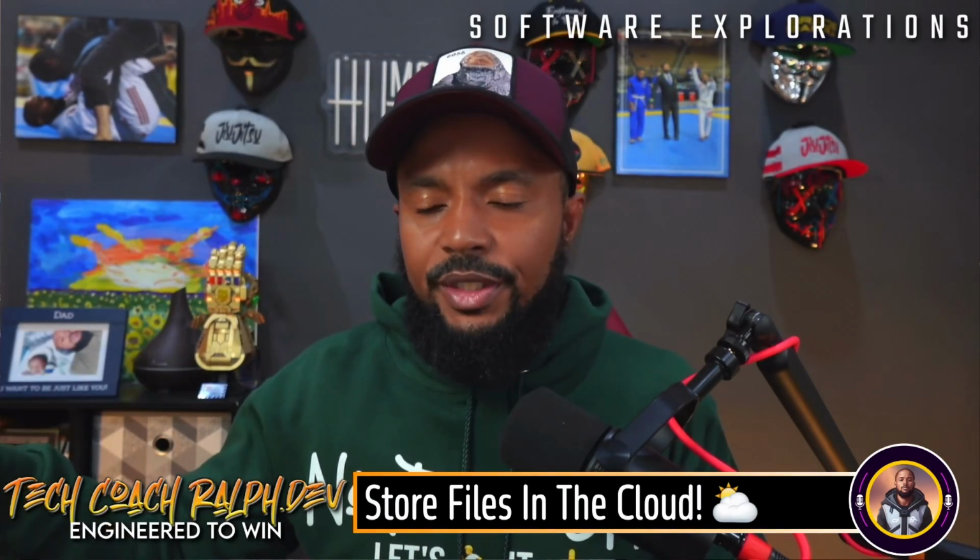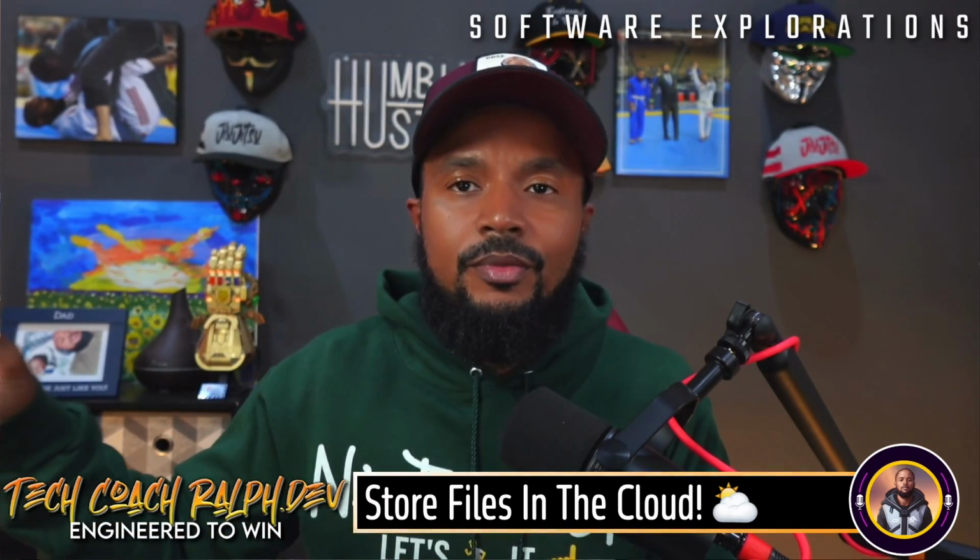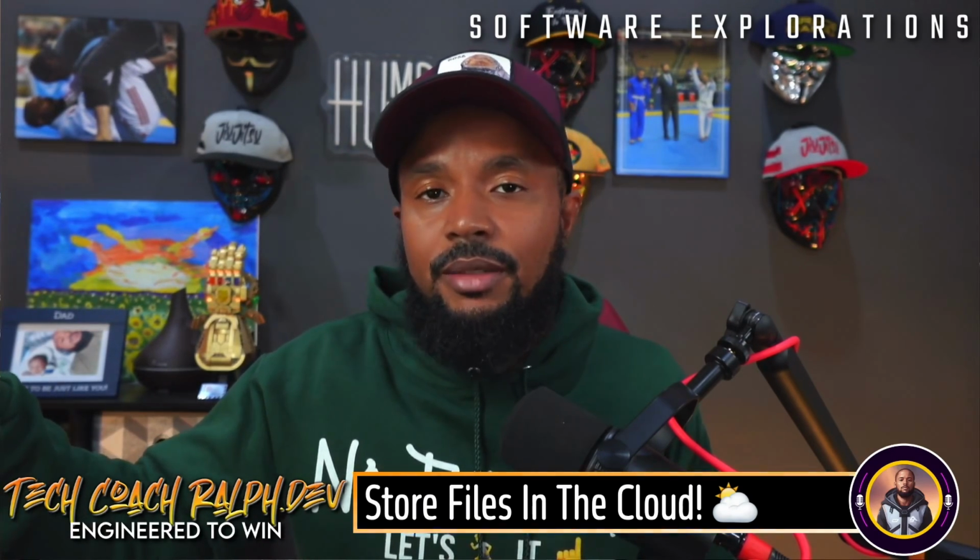Cloud storage. You don't have that much space left on your computer. You don't have the space or the money to buy countless hard drives, and then you fill them up and then you've got to get another hard drive. I can't even count how many external hard drives I've had in my lifetime. But now that is no longer necessary.